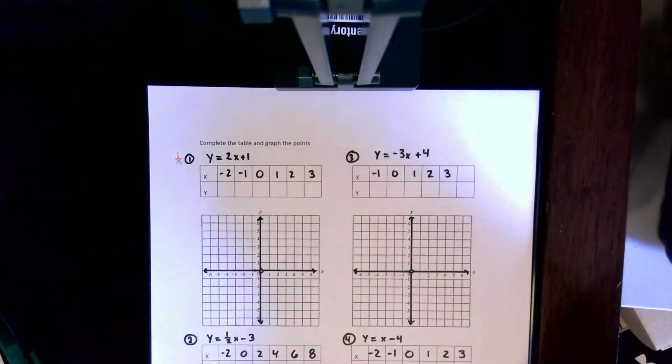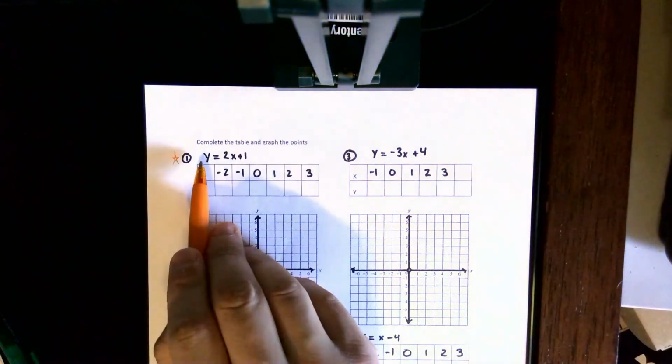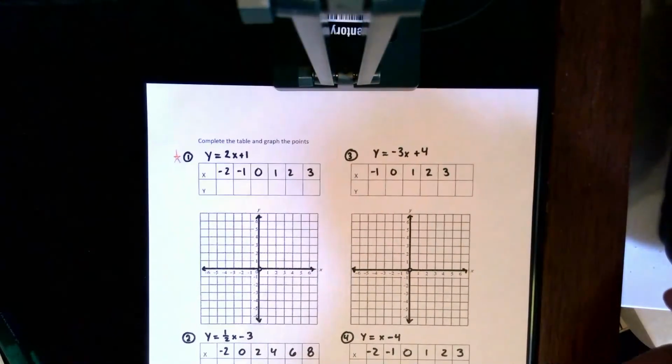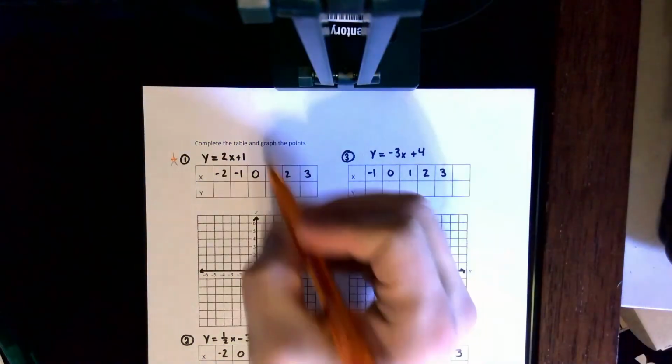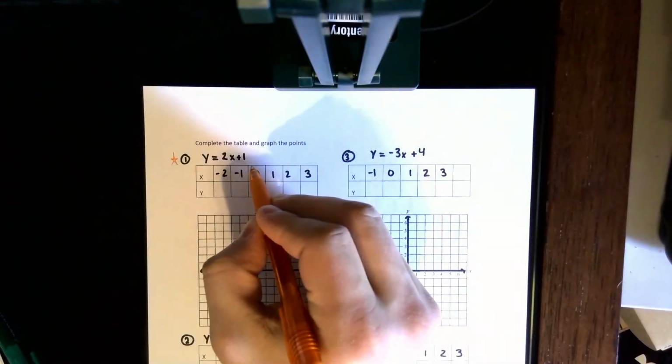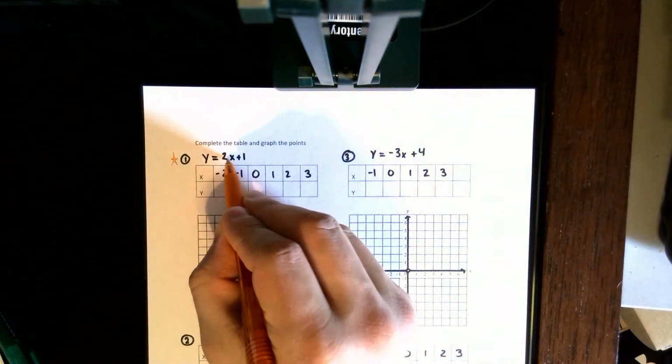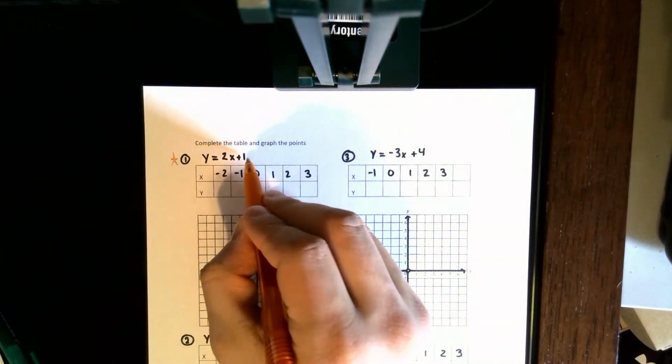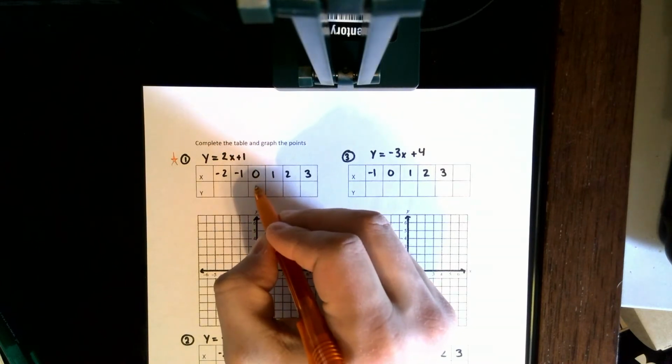Maybe tomorrow. All right, so y equals 2x plus 1. As I'm doing this, again, I like to start at 0, so I'm going to plug 0 in for x. 2 times 0 is 0. 0 plus 1 is 1, so when x is 0, y is 1.